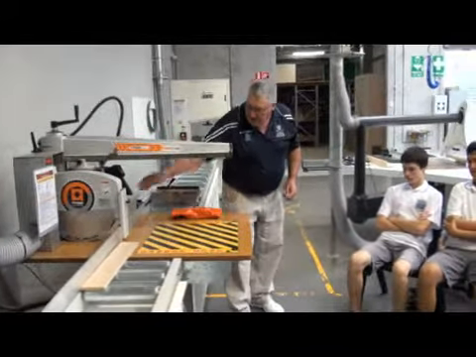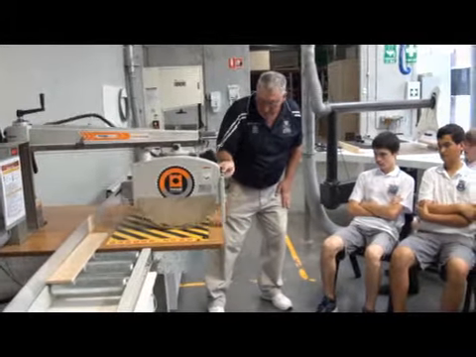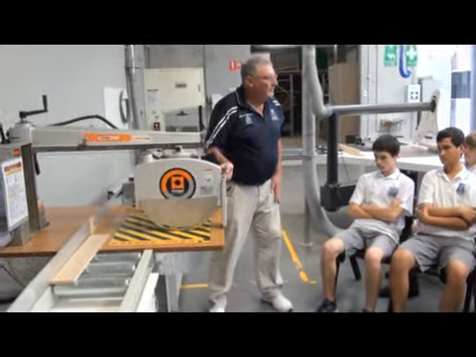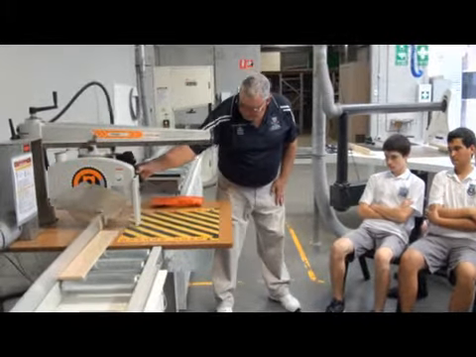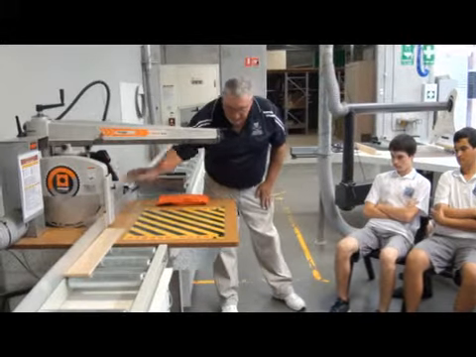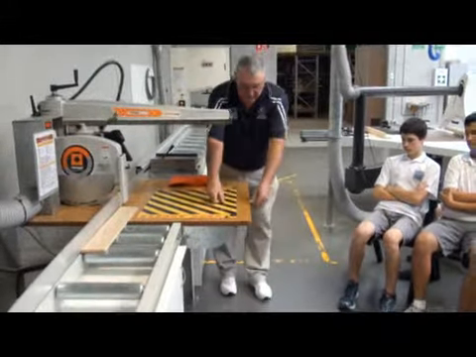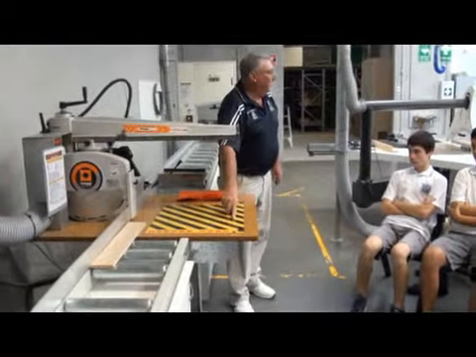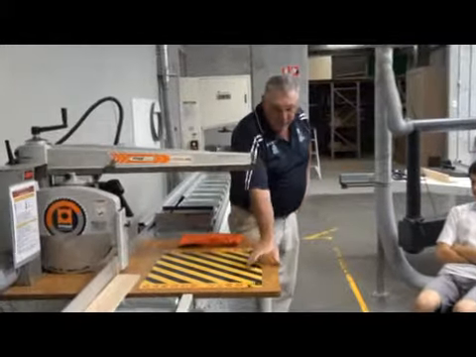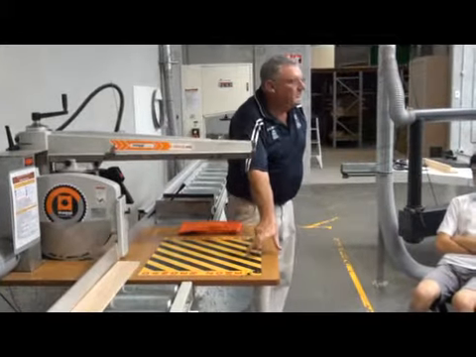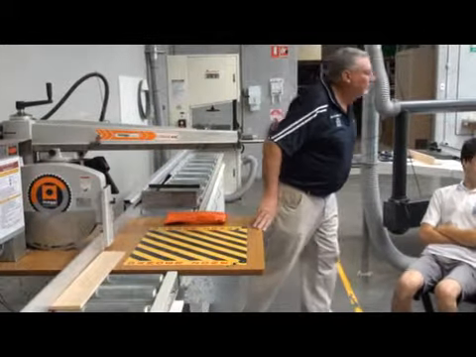Now, I can only draw this saw out to there. And if I put the saw back in again, I can see that the saw cut finishes about 150 millimetres from the end of the table. Why would we want to make sure that the saw cut finishes in front of the table?